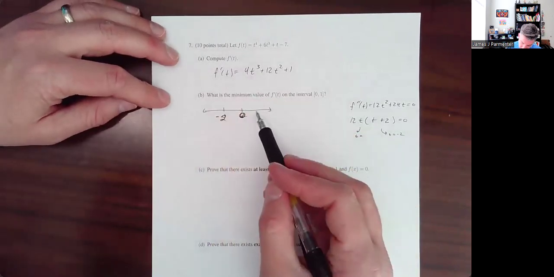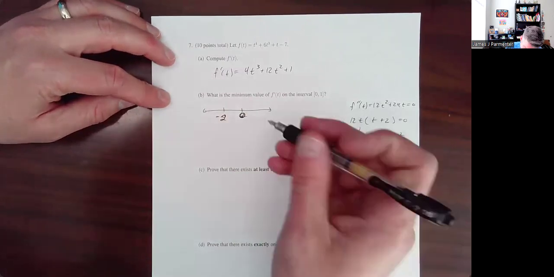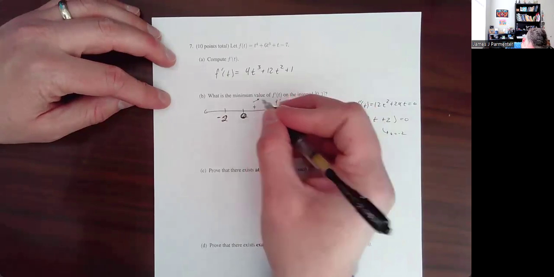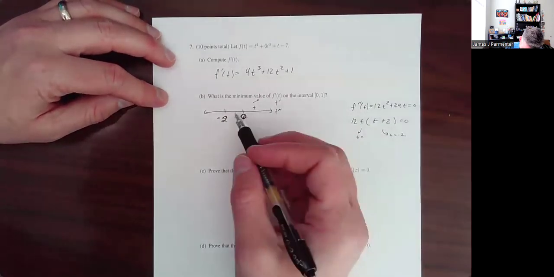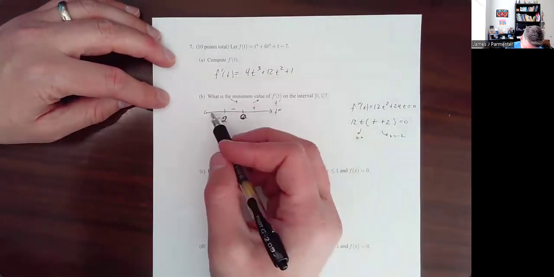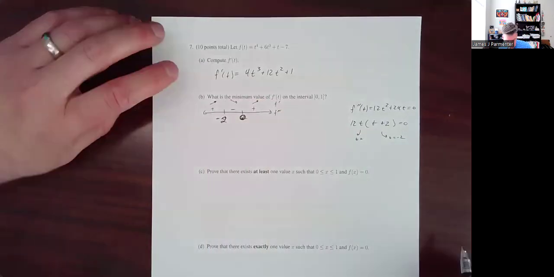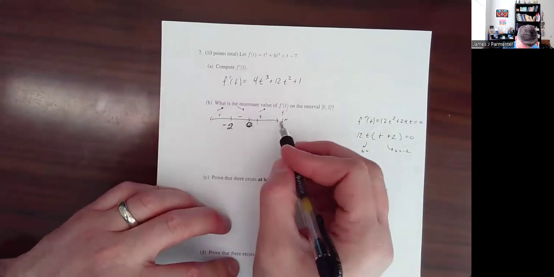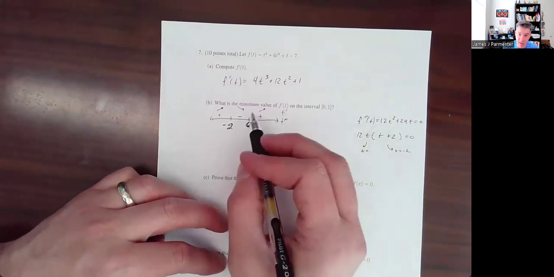So picking a number larger than 0, like 1, the second derivative is positive, meaning the first derivative is increasing. And then between -2 and 0, you're going to get negative, so the first derivative is decreasing, and then to the left of -2, it's going to be positive, so the first derivative is increasing. So specifically, from 0 to 1, f double prime is positive, meaning f prime is increasing. So the minimum value should be at the left endpoint if f prime is increasing.